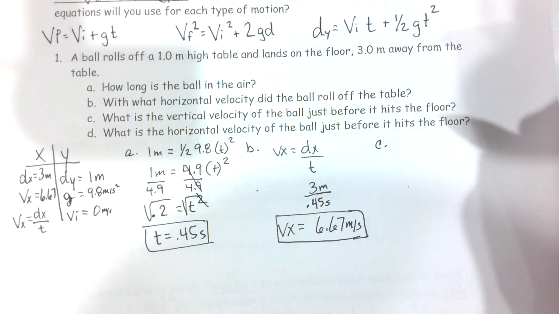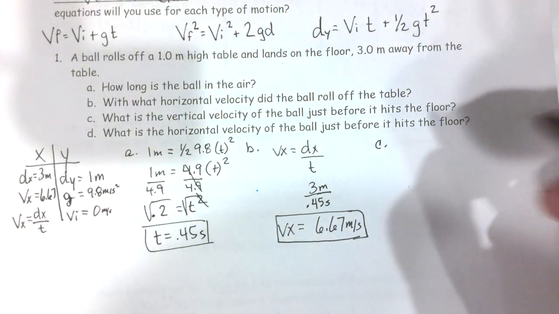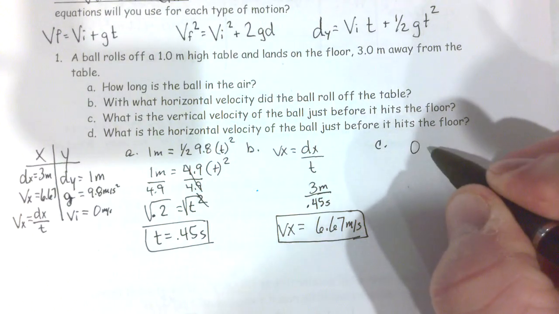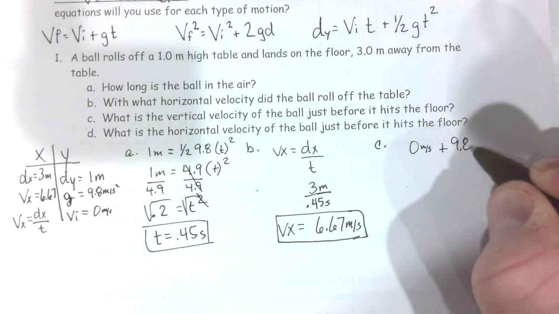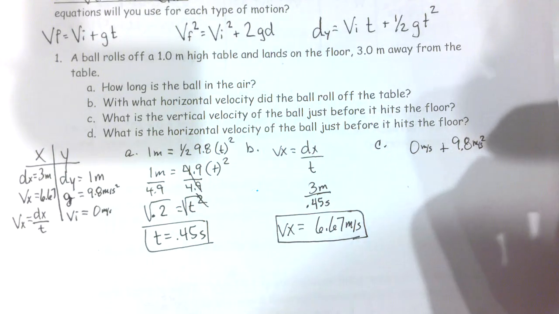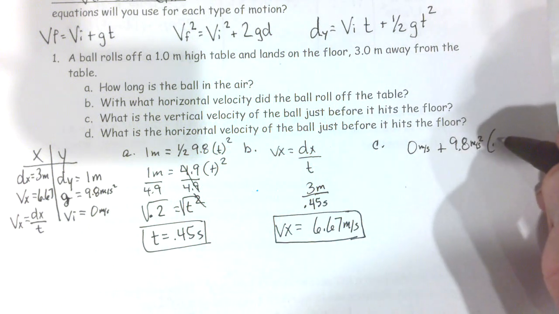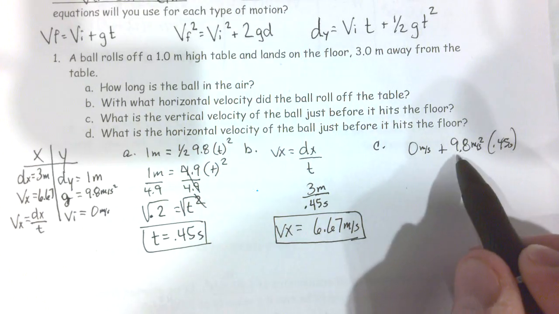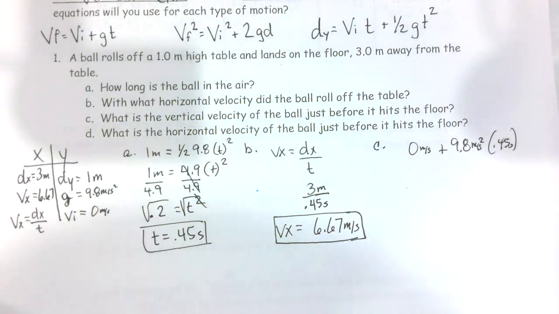It's 0. Okay, and then we have gravity and we have time. So all we have to do is initial velocity is 0 meters per second plus 9.8 meters per second squared times time. We found that at 0.45 seconds. So now we just got to go 9.8 times 0.45.